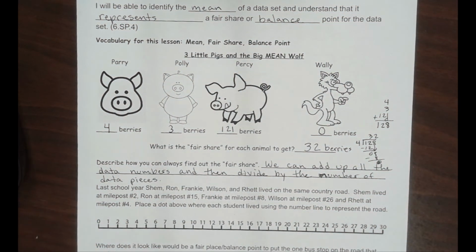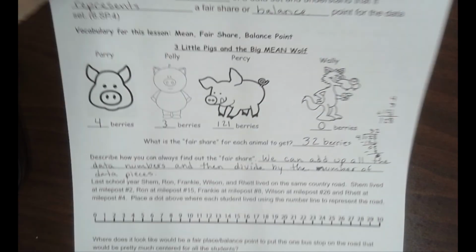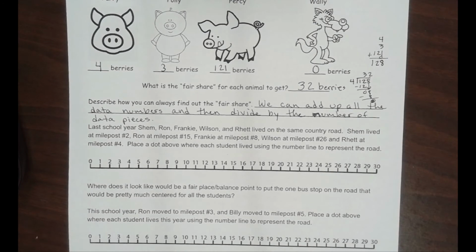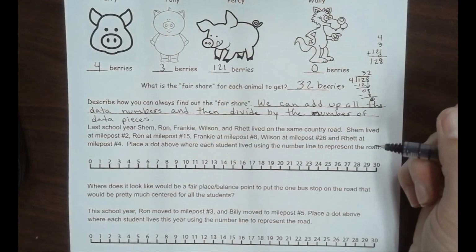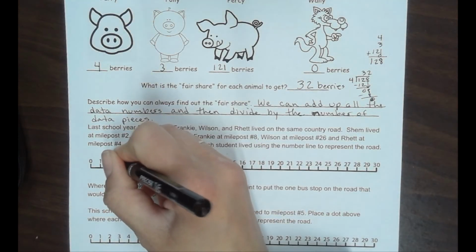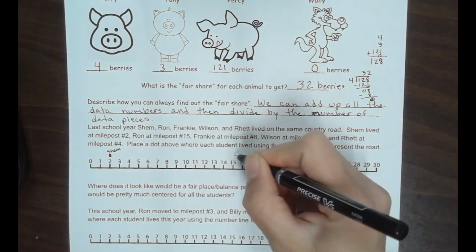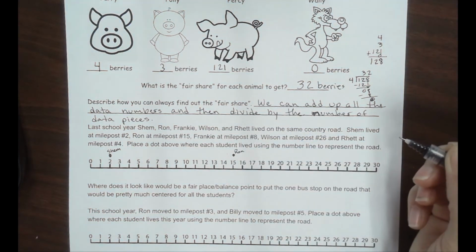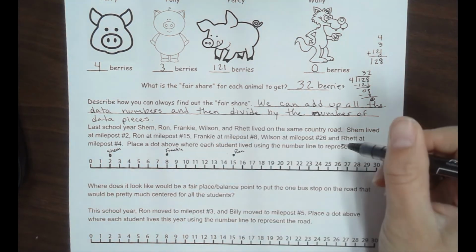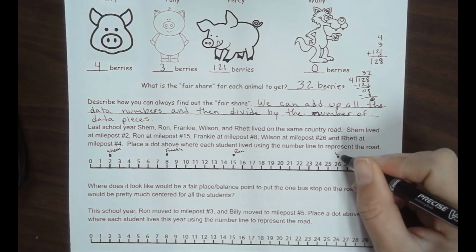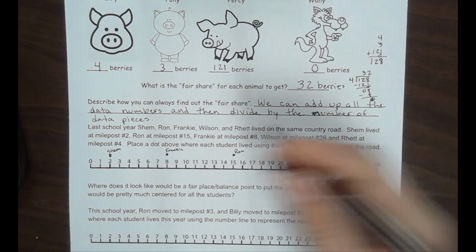Alright, let's try this next example. It says last school year, Shem, Ron, Frankie, Wilson, and Rhett lived on the same country road. Shem lived at milepost 2, Ron at milepost 15, Frankie at 8, Wilson at milepost 26, and Rhett at milepost 4. Place a dot above where each student lived using the number line to represent the road. Alright, so we have Shem at milepost 2, Ron at 15, Frankie at milepost 8, Wilson at milepost 26, and Rhett at milepost 4.